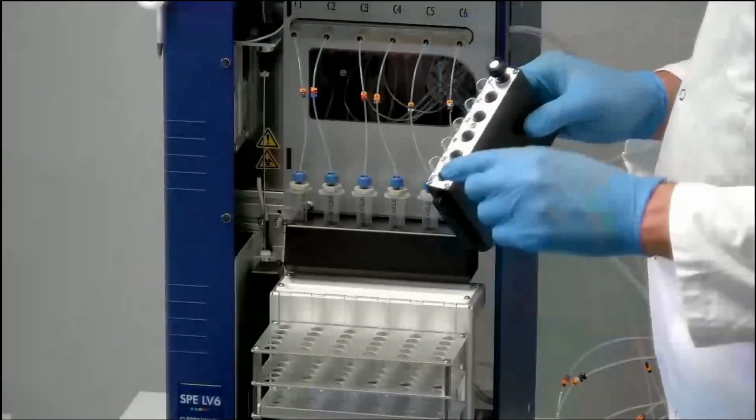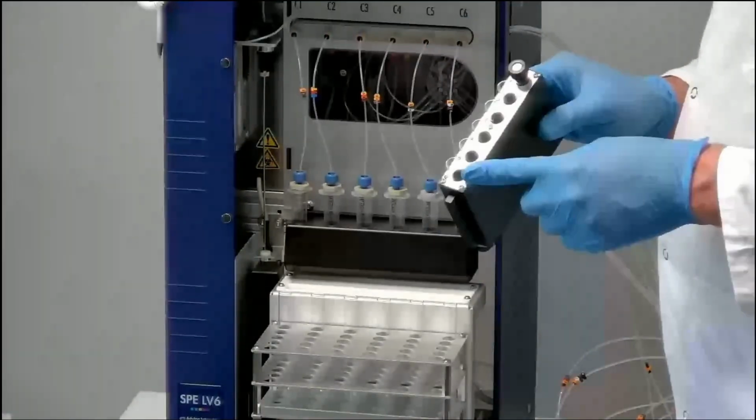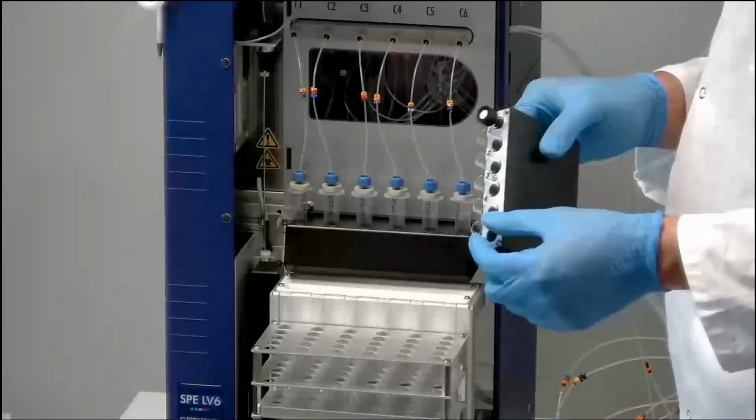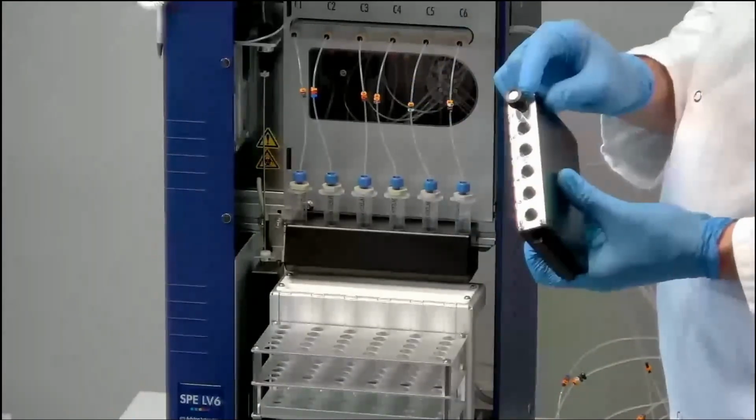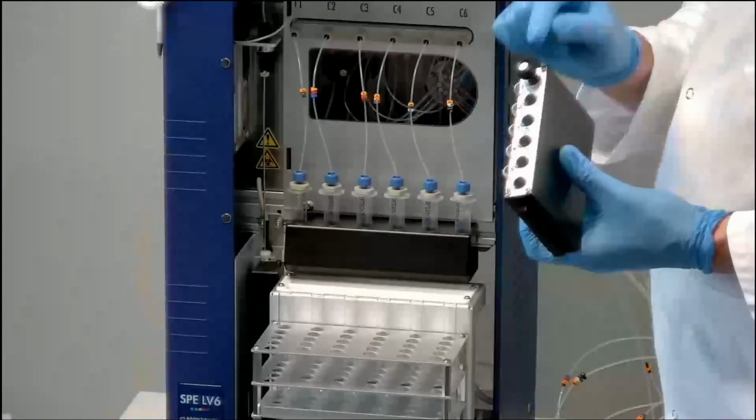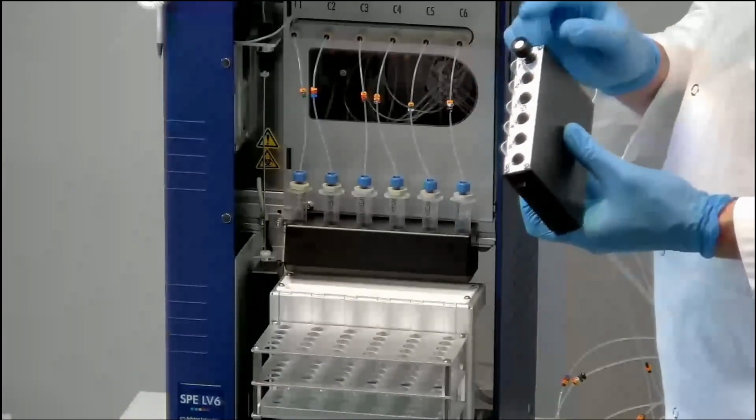We can use test tubes, classic test tubes that you can have inside your labs, but you have another possibility: to use this type of vials with a screw and a septa inside the caps.